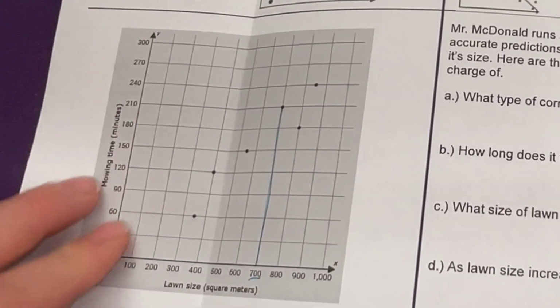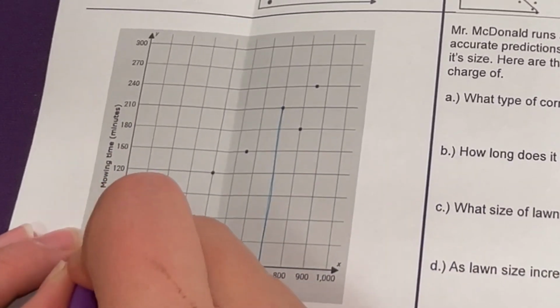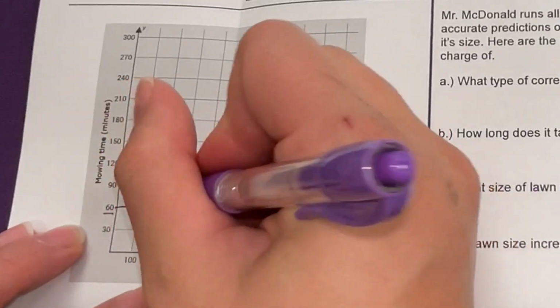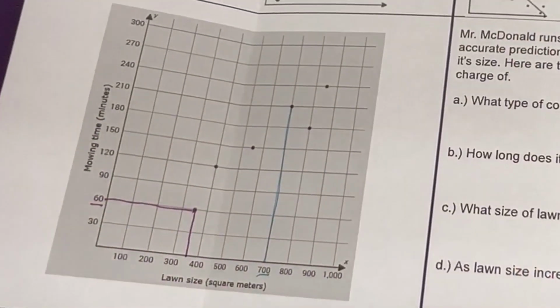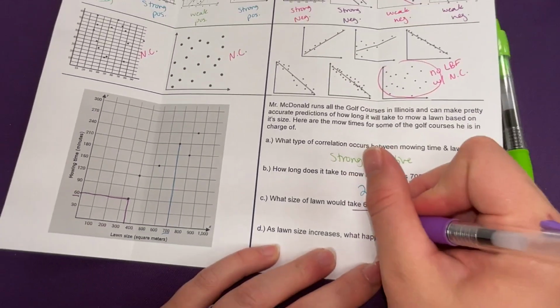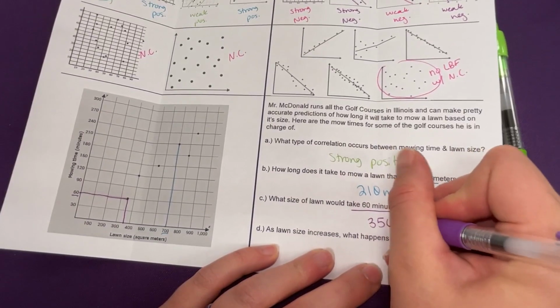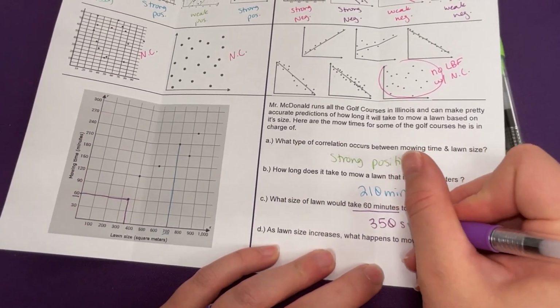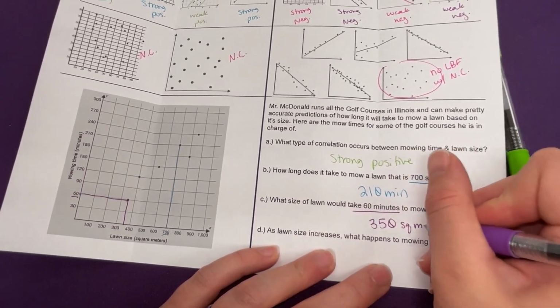So my minutes is on the side, so I'm gonna find 60. I'm gonna go until I see a dot. All right, and this dot, I'm not gonna panic. It's in between 300 and 400. So I'm gonna say 350, and I'm gonna say square meters.